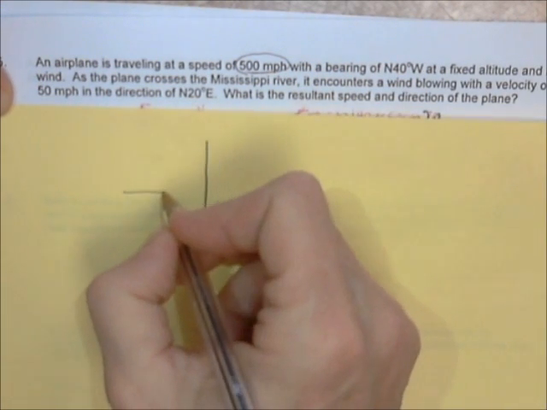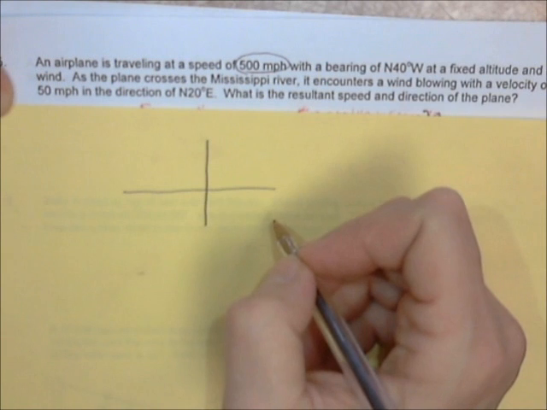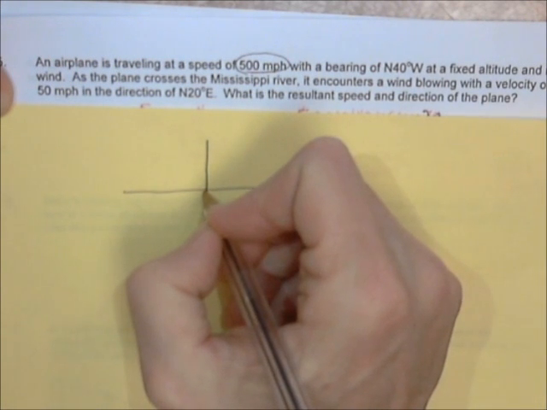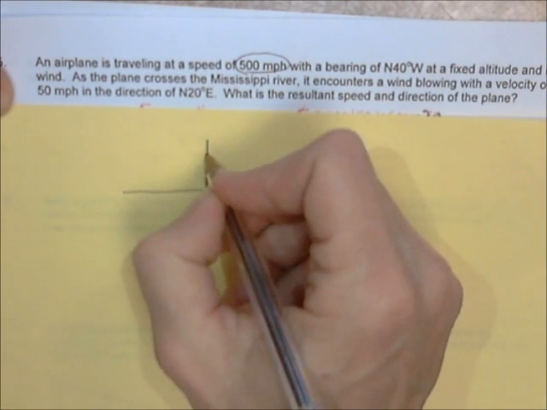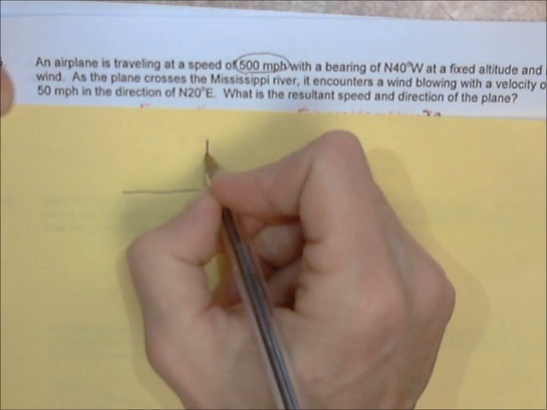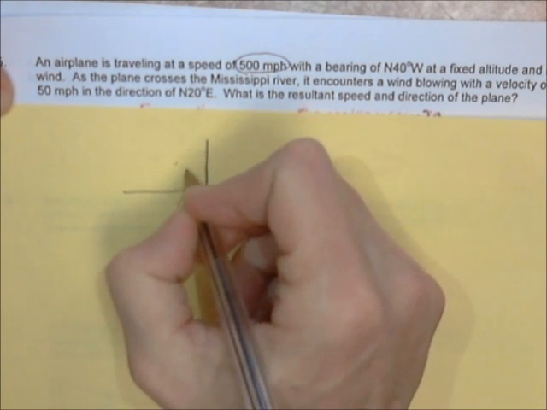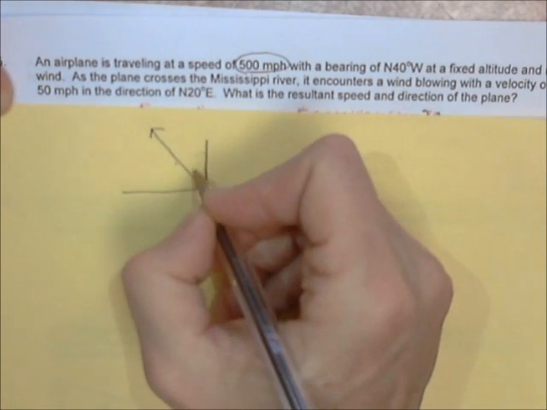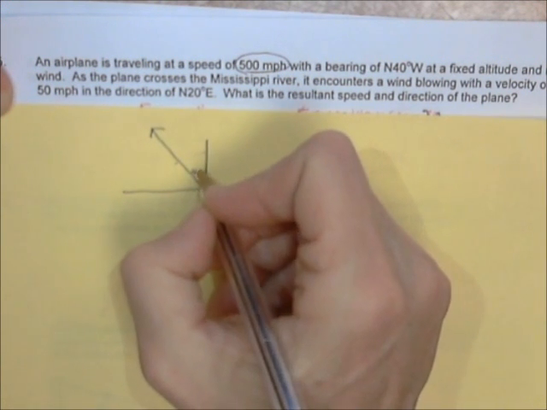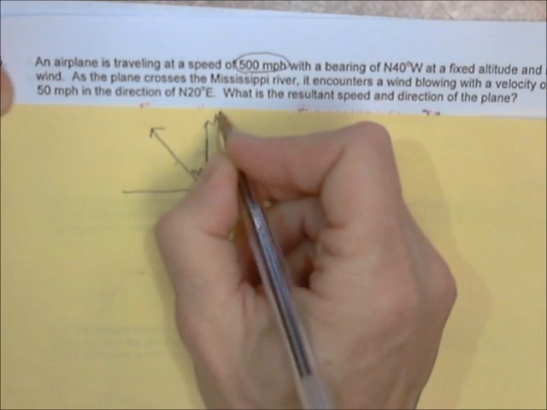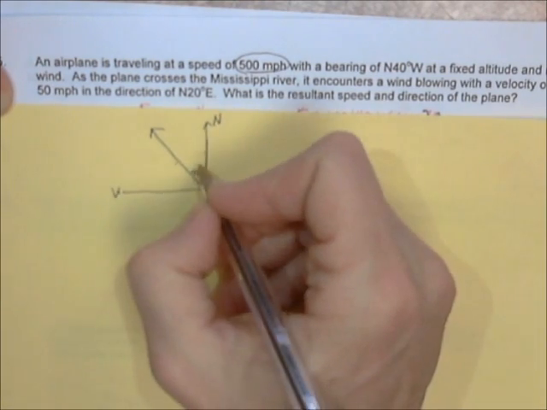So if you want to go north 40 degrees west, you start heading north, and then 40 degrees going west would be in this direction. So this vector goes into quadrant 2, and this angle right here is 40 degrees north, 40 degrees west.